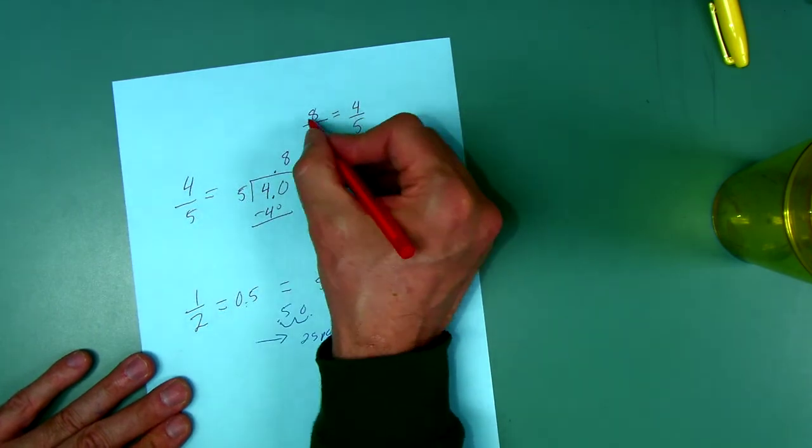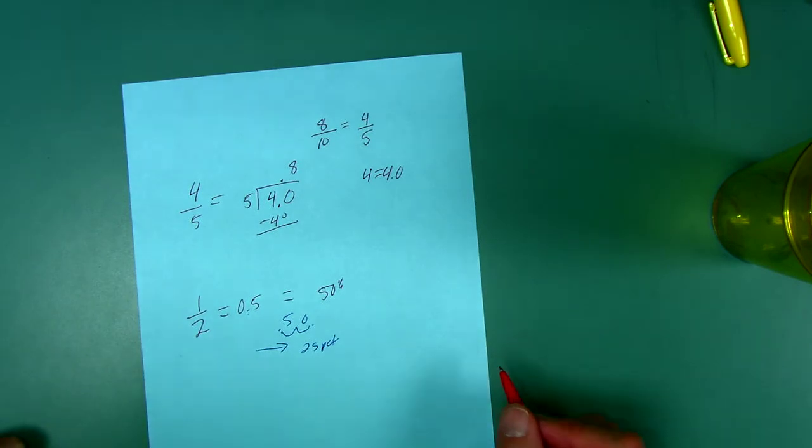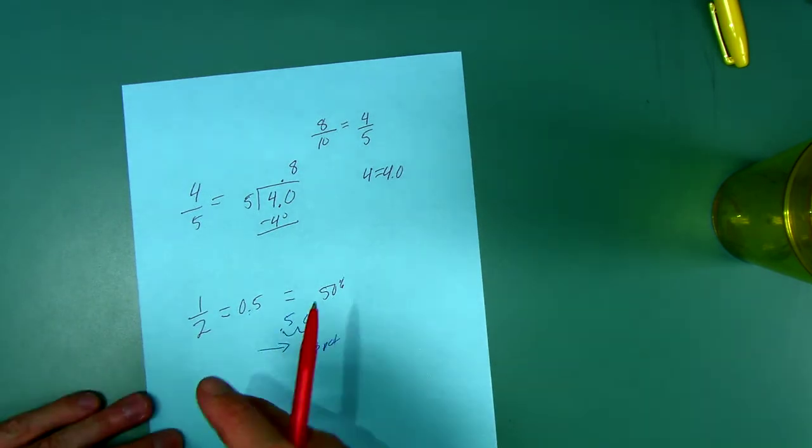4 fifths is the same as 8 tenths. Oh, man, this is confusing. No, take your time. Look at it. It's easy. Divide the bottom into the top. That's how you change a fraction to a decimal.